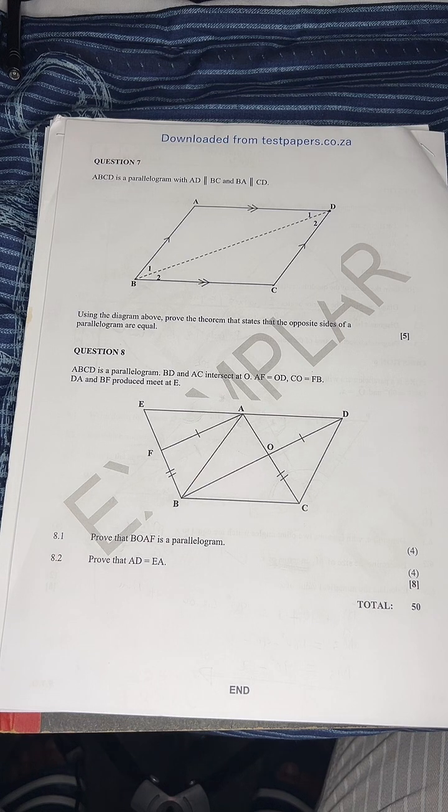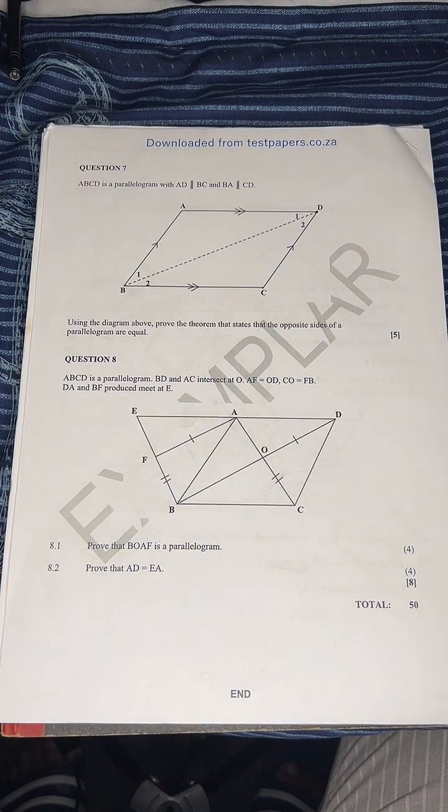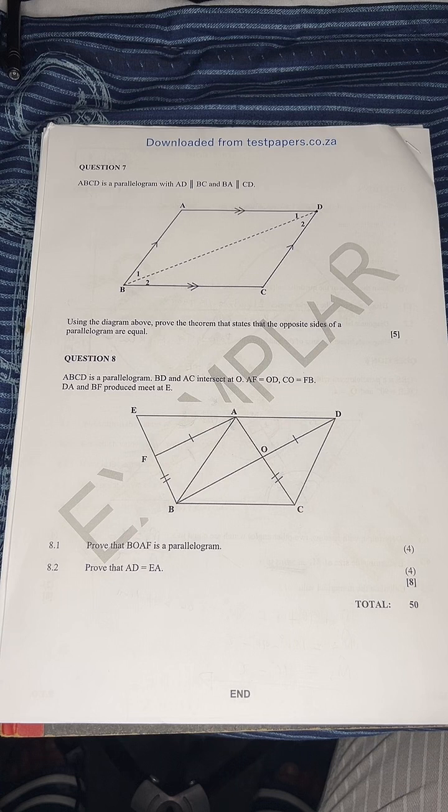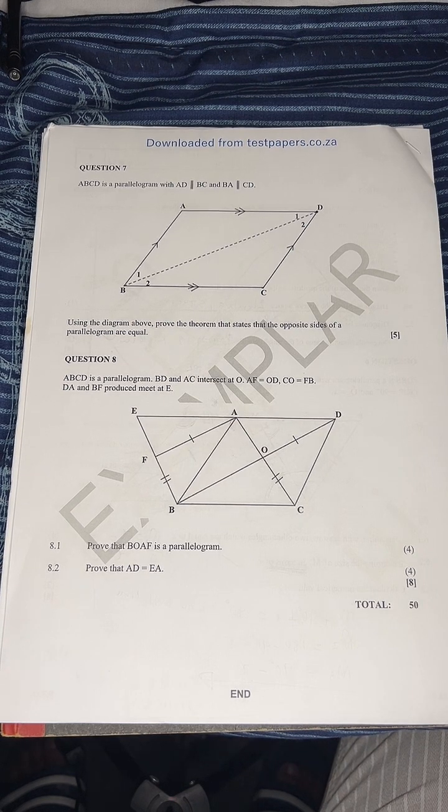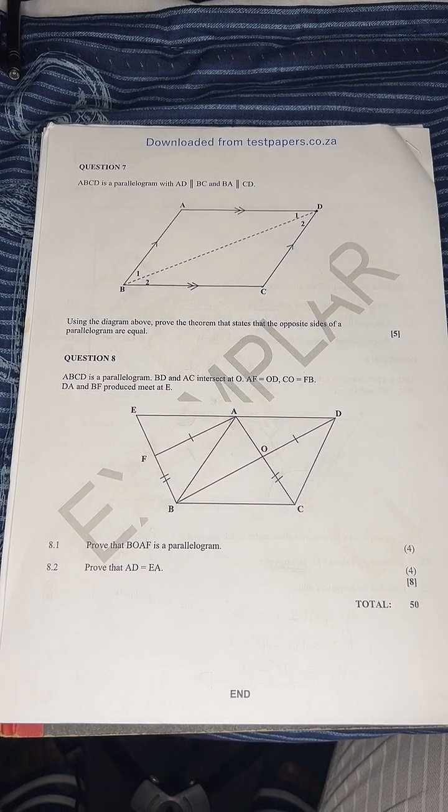I think we're left with a minute, guys. Let's get ourselves ready. Okay, so guys, I think it's 10 past then. Let's get on.